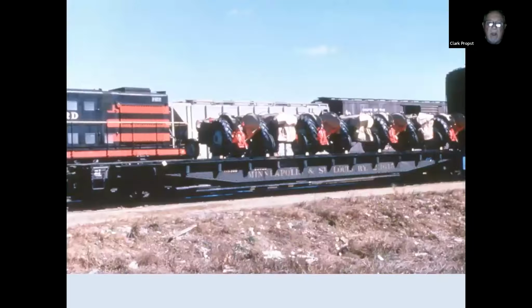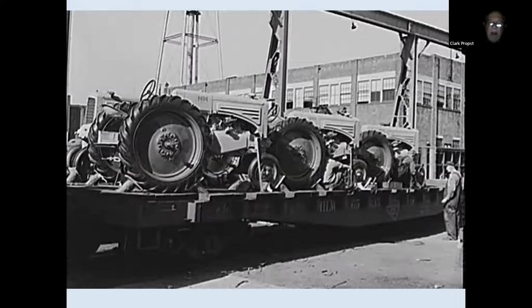Tractors was another one. You can see this M St. L car with a load of Ford tractors made it all the way to the southeast. This is back at the Minneapolis Moline plant up in Minneapolis. Milwaukee car being loaded with tractors.